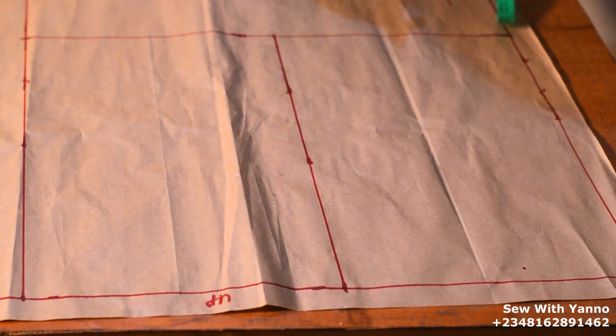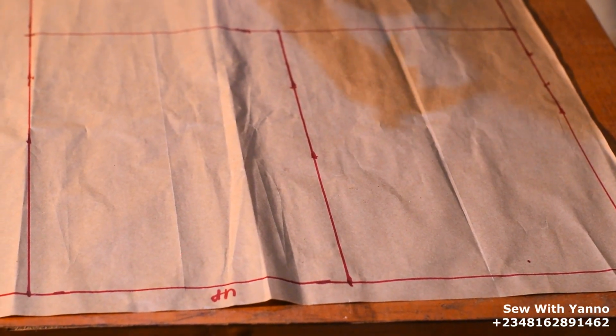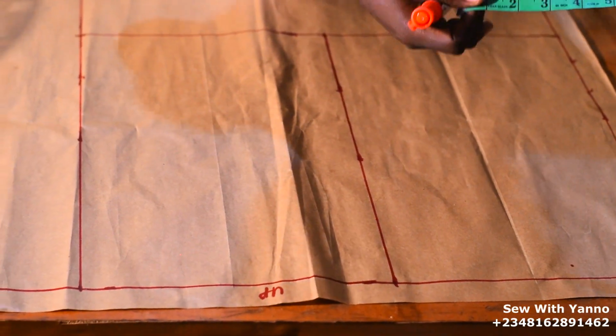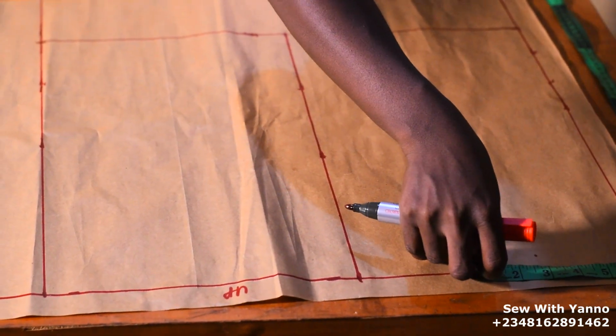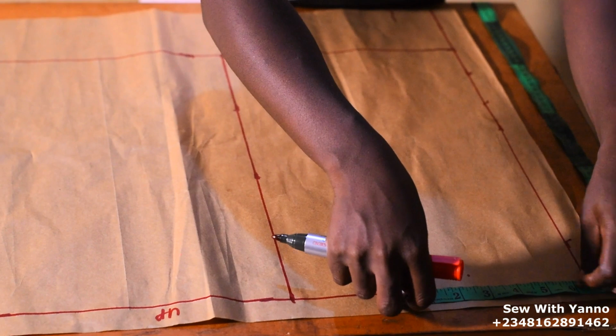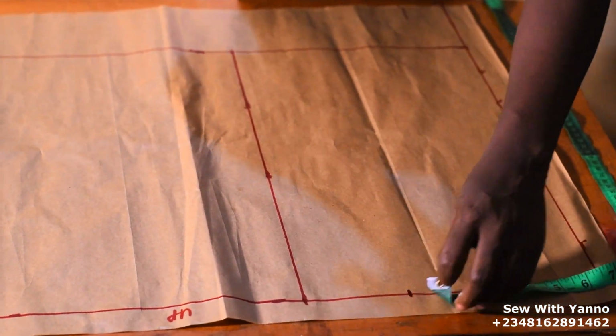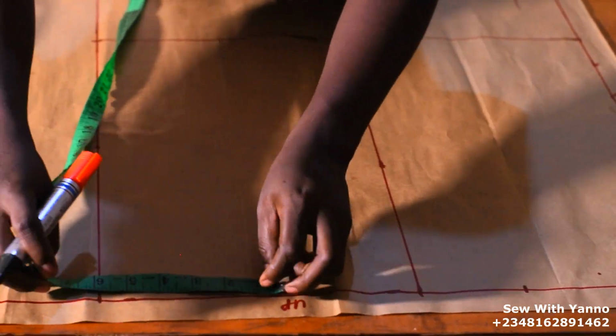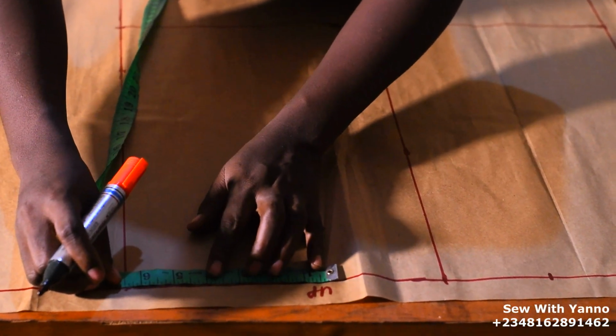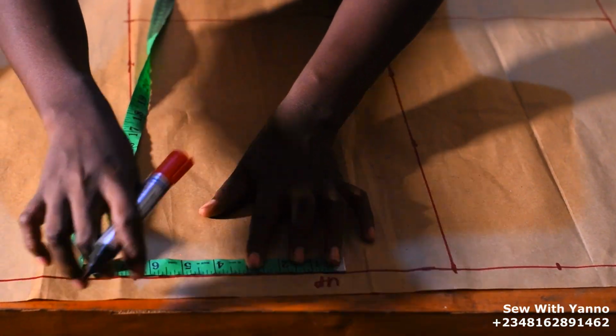The next measurement we'll be inputting is our shoulder measurement, and I'm working with a shoulder of 13. So 13 divided by 2 is 6.5. So I'll be putting 6.5 on my front and 6.5 on my back.